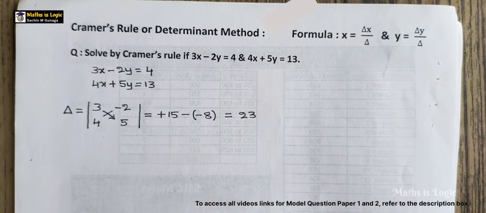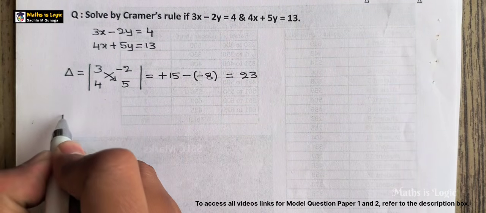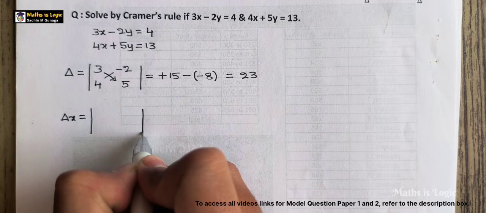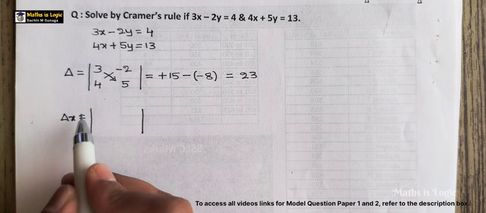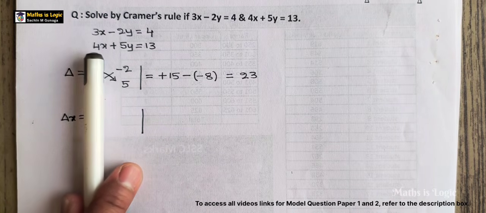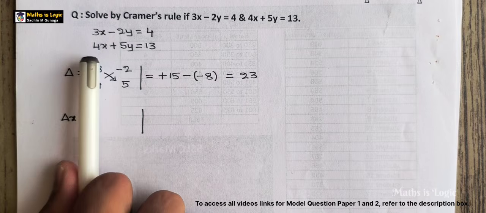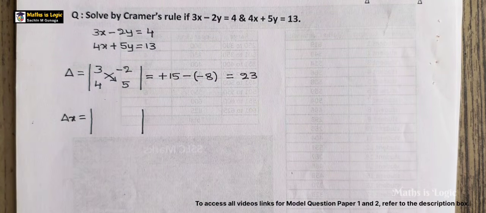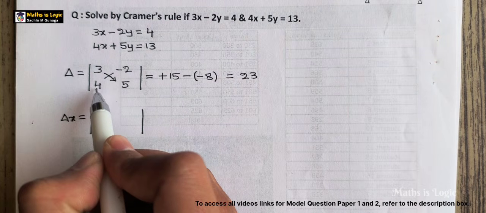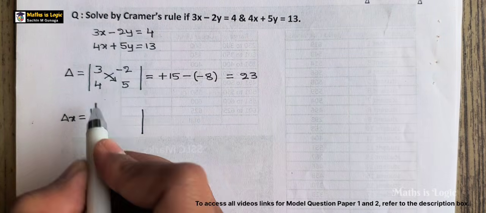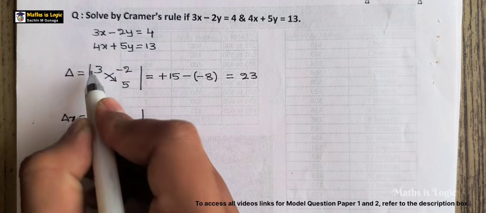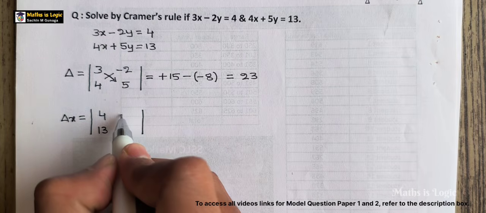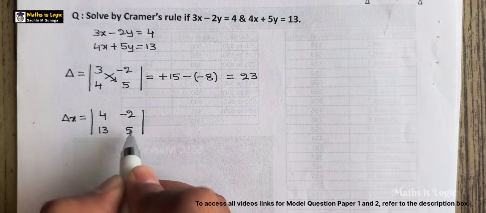Once you get the delta value, next we need to find the delta x value, again in determinant form. How to get delta x? In delta, the first column is replaced by the two constant terms. Instead of writing 3 and 4, write 4, 13. Replace the first column by these two constant terms, and keep the second column of delta as it is, -2, 5.